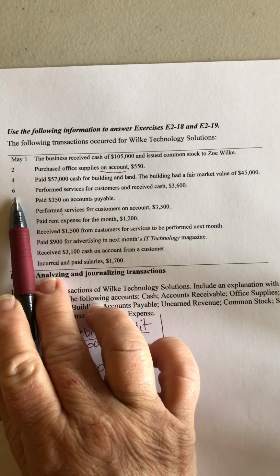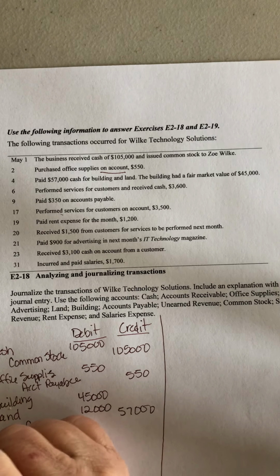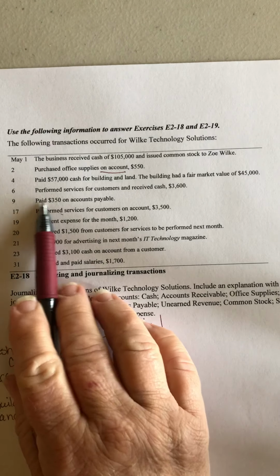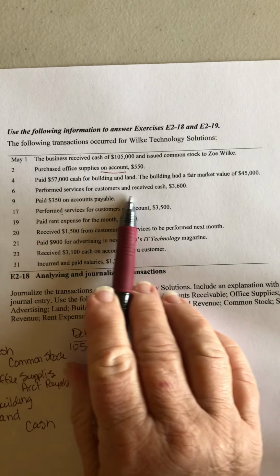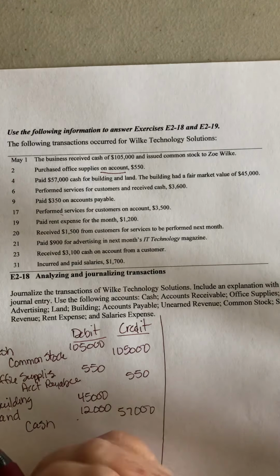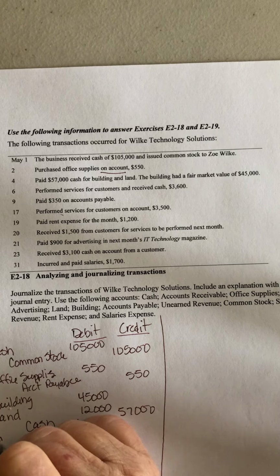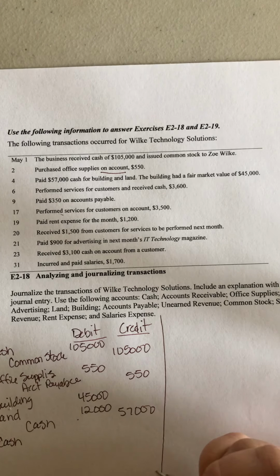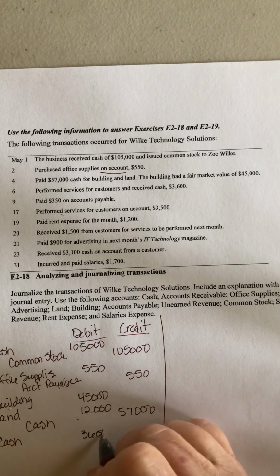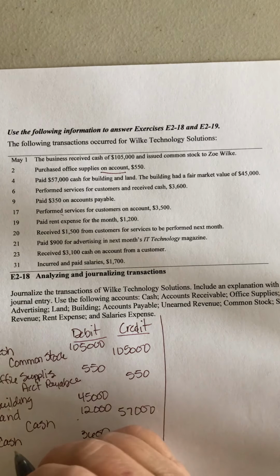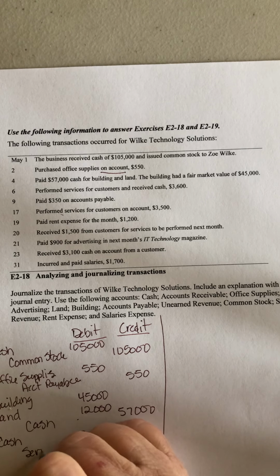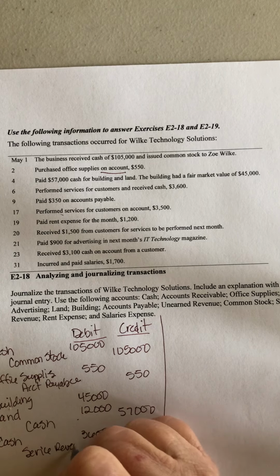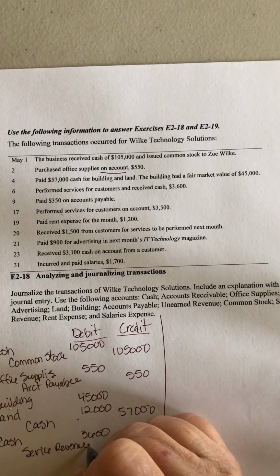All right, May 6th. I performed services for customers and received cash of $3,600. Cash is an asset. It's increasing, so I'm going to debit cash. And I performed services, so that's revenue. I'm going to credit service revenue. Revenue is recorded with the credit.